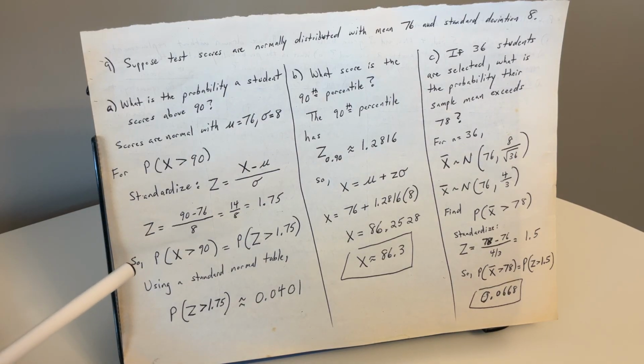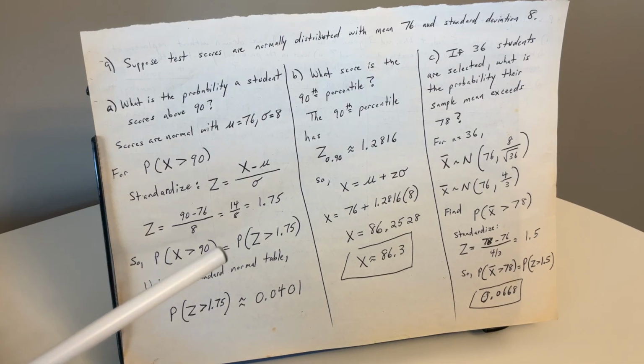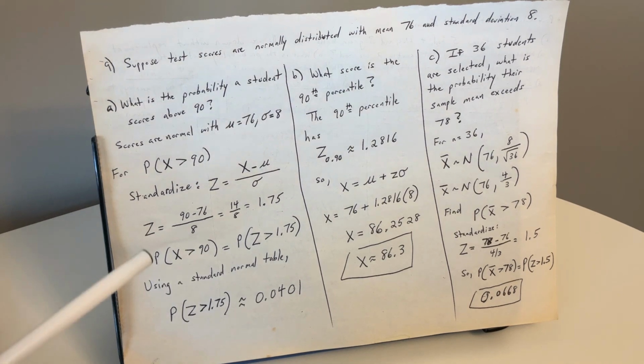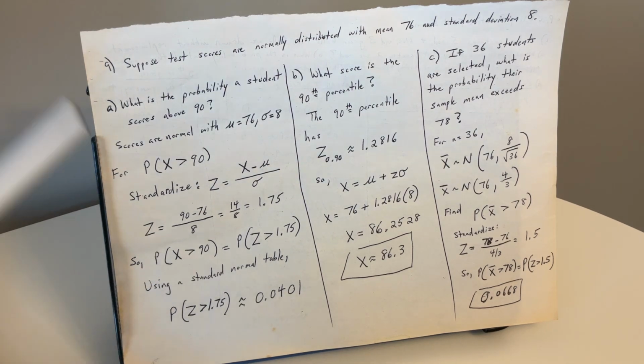So now, the probability of x greater than 90 is the probability that z is greater than 1.75. If we use a standard normal table and look that up, the probability of z greater than 1.75 is approximately 0.0401.